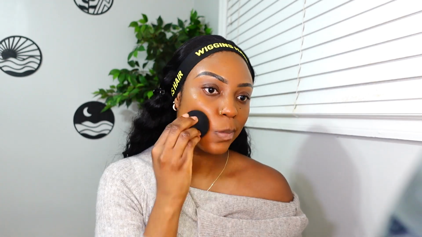Always remember the key to having flawless makeup is blending the hell out of your makeup. So I'm gonna go in with my sponge and just pounce that all over my face to pick up any excesses and just to do some extra blending. Now we have the foundation looking good.